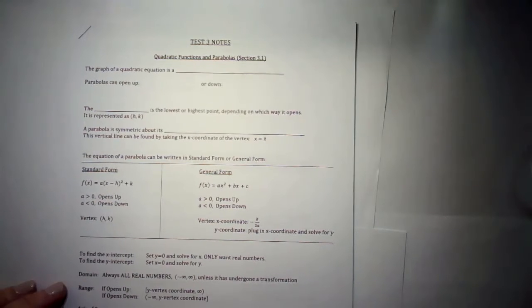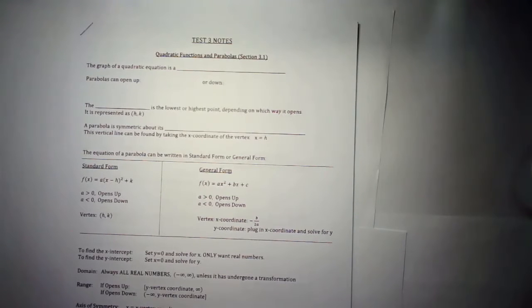But here we go. So chapter 3 is all about quadratic equations and also just higher order equations in general, equations that you have to learn to solve and you may not have ever solved before. So we're going to start out with quadratics.